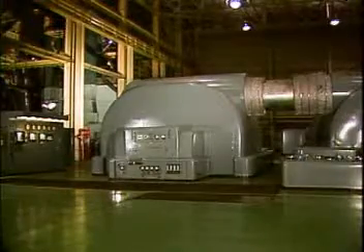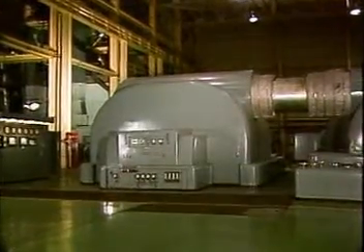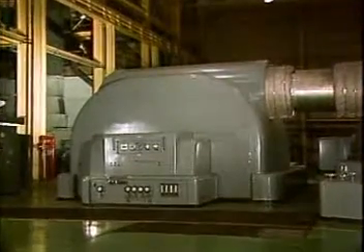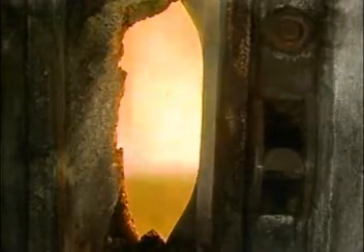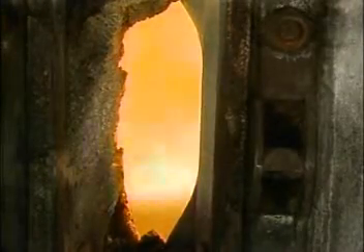Steam produced in a power plant boiler is used to drive a turbine which turns a generator to generate power. The process of converting water to steam in a boiler uses energy that's supplied by the combustion of fuel. Combustion in a boiler provides the heat necessary to convert water into steam.